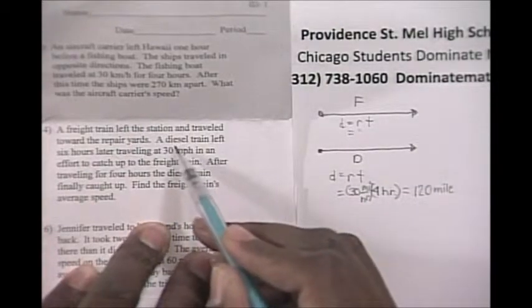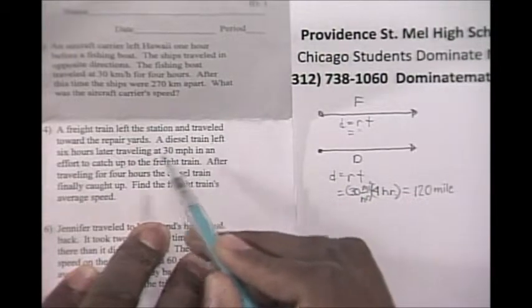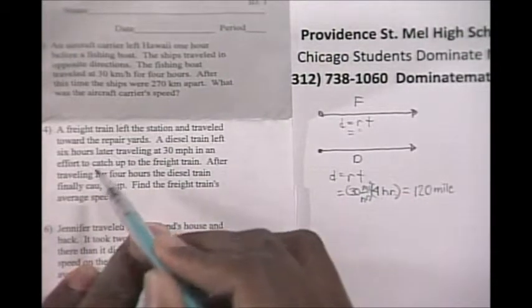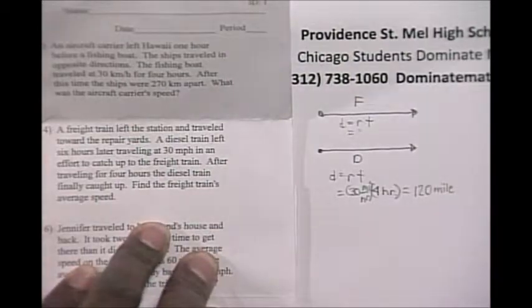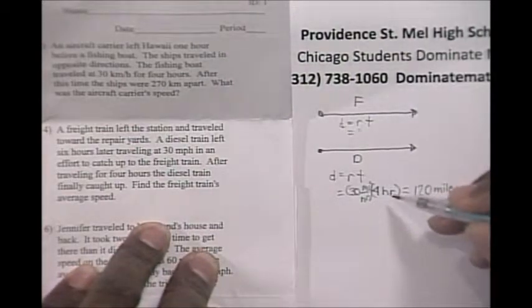Earlier in the problem, it says the diesel train left 6 hours after the freight train. If the diesel train left 6 hours after, that means the freight train left first.